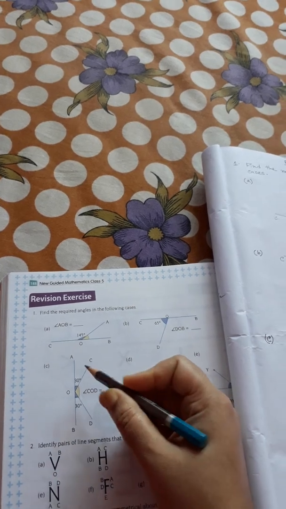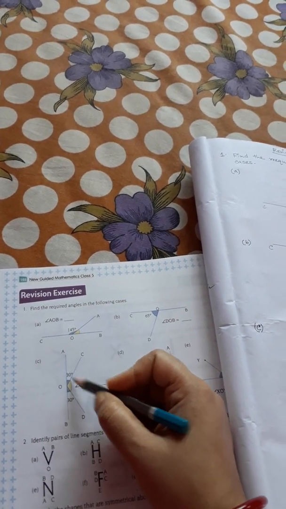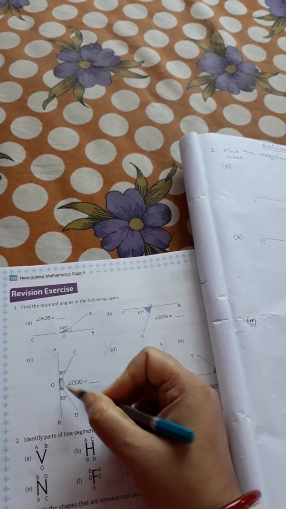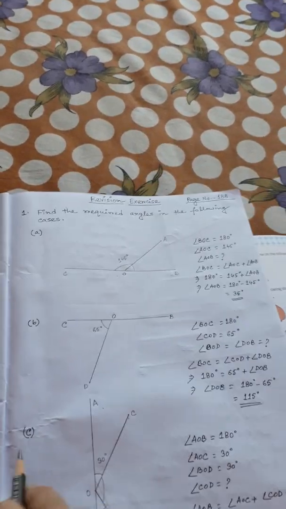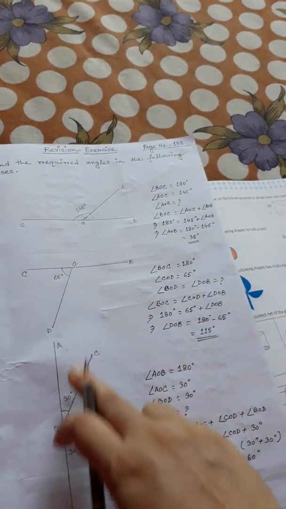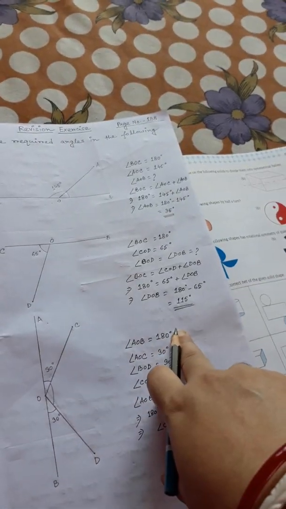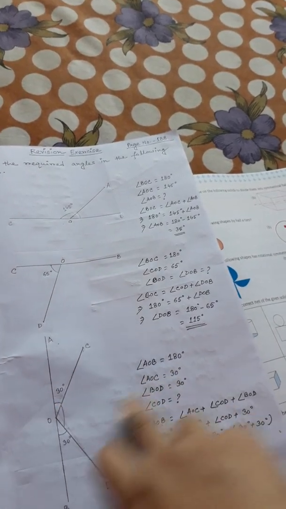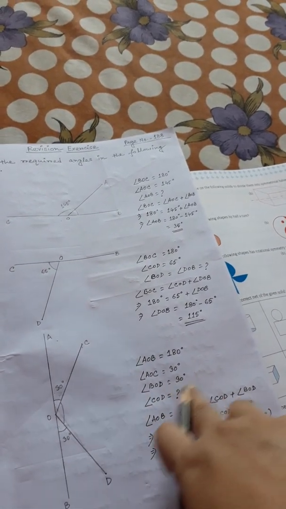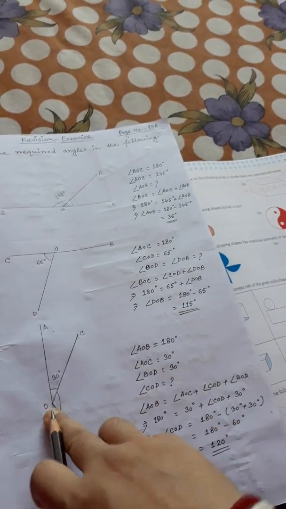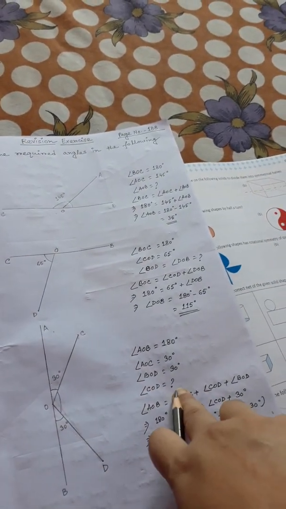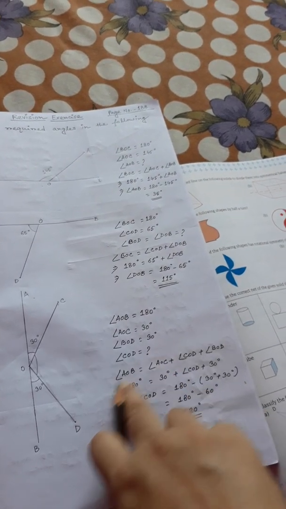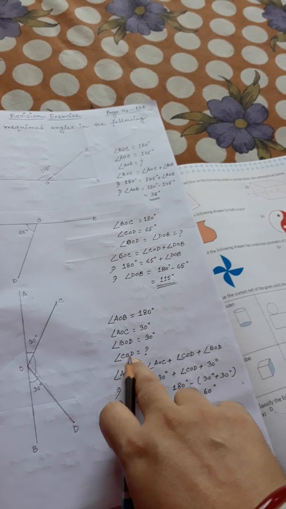Now you see question number C. See here, in question number C also these two angles are given. You have to find out this angle, angle COD. This angle you have to find out. In the same way you write it this way: angle AOB is a straight angle, so you write the value 180 degrees. Angle AOC is given as 30 degrees. Angle BOD is given as 30 degrees. Now you have to find out angle COD. So angle COD we have to find out. That's why I am putting a question mark here, because this angle we have to find out.